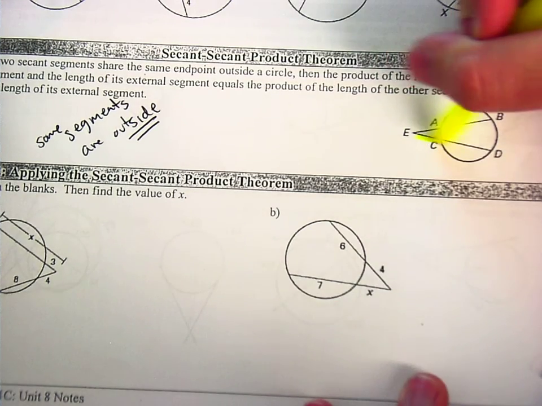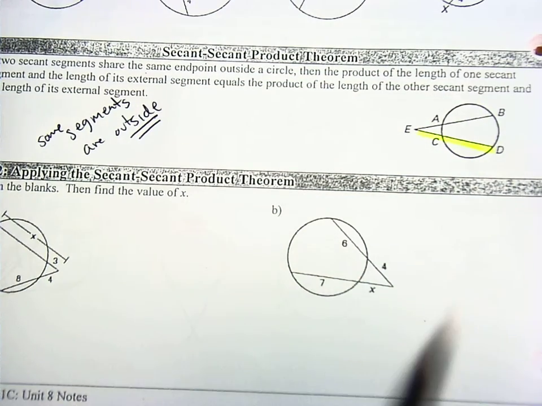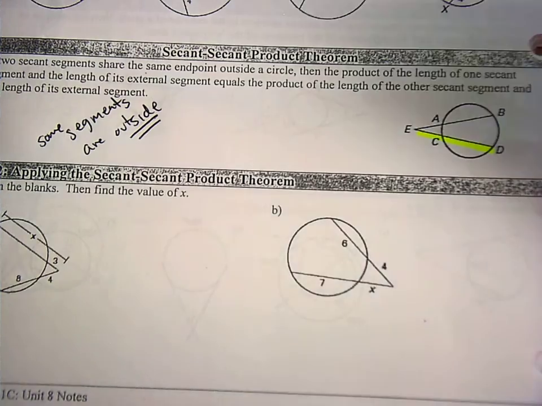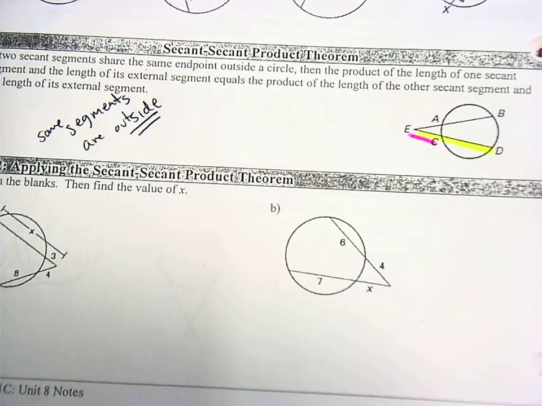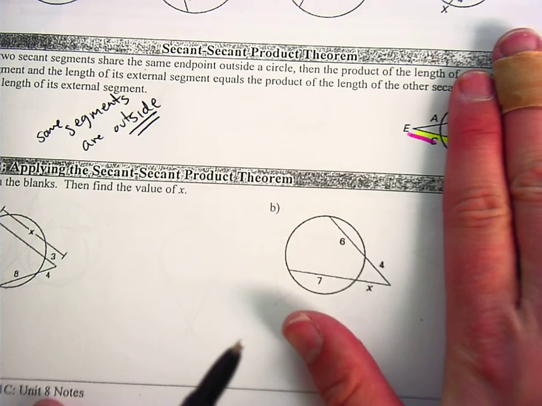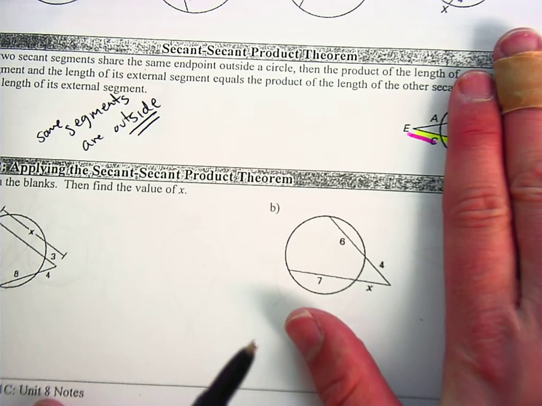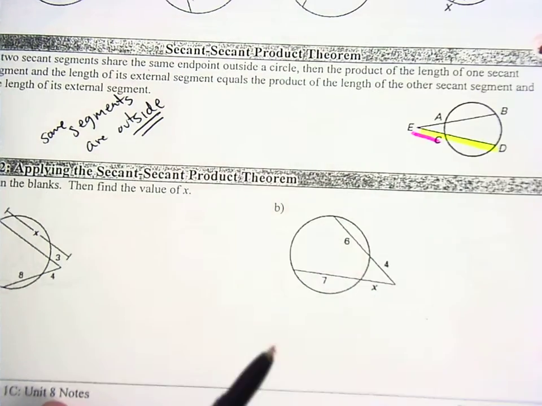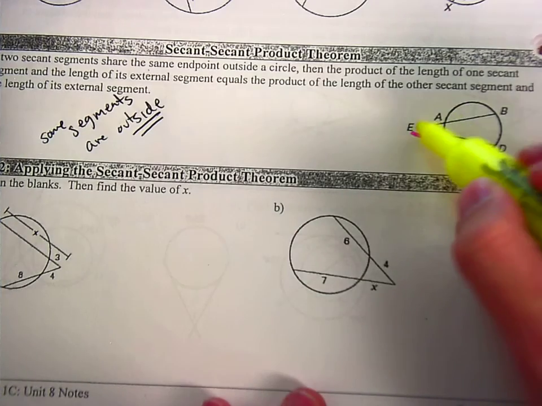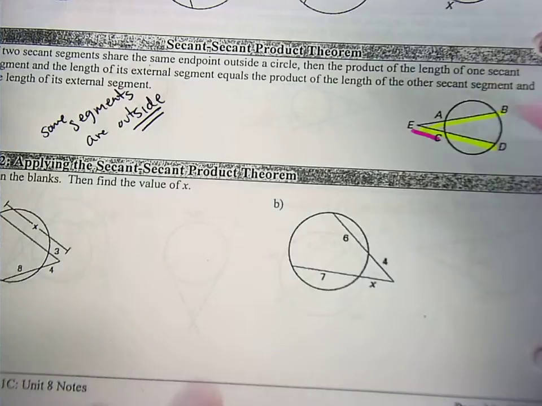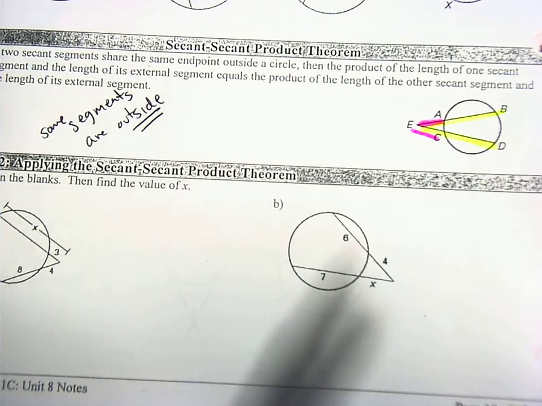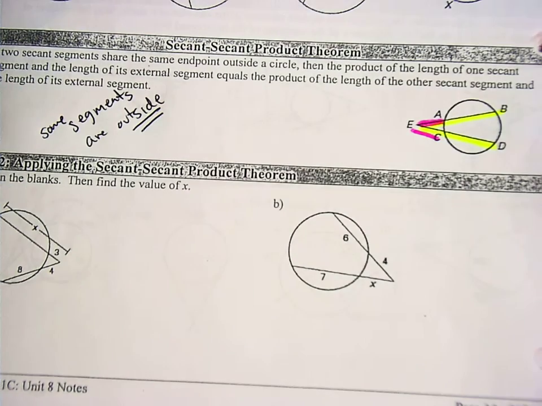ED right here, this would be like the whole segment, but notice that it has a part, EC, that's outside of the circle. So if we took away the circle, that part would still be left. It's outside of the circle. And again, if we have EB here, well, there's still a part, EA, right here, that's outside of the circle.